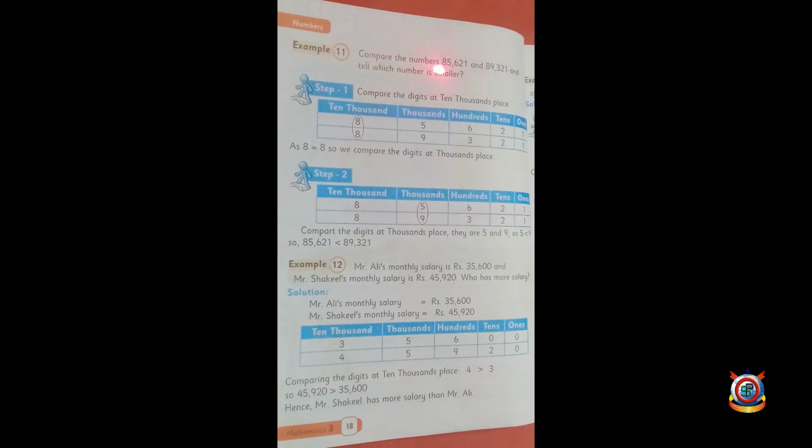Compare the numbers 85,621 and 89,321 and tell which number is smaller. In this question, you will tell which number is smaller. You will put the symbol of less than. Now look here, there are two steps of this example.